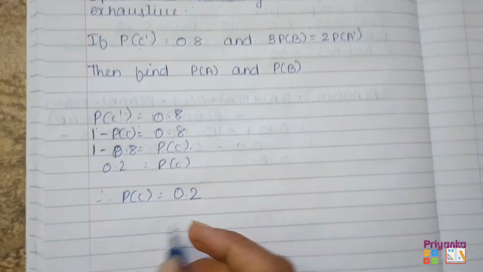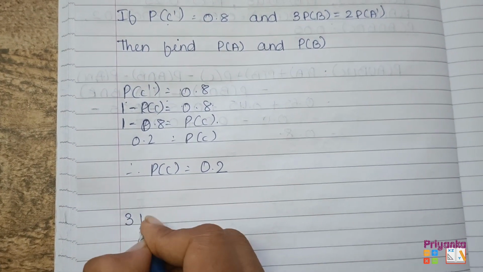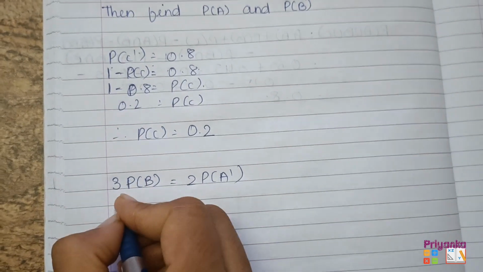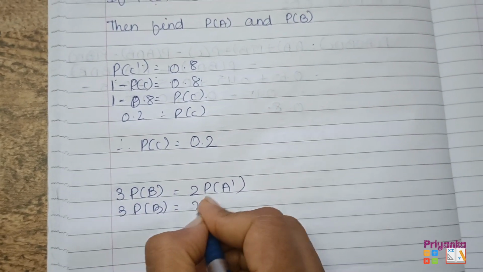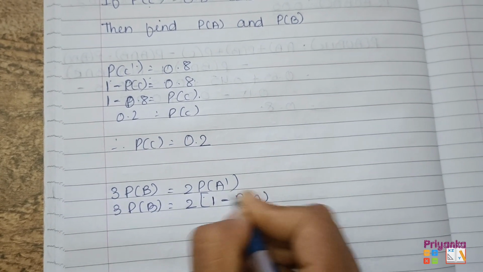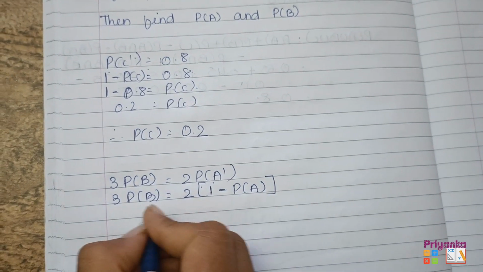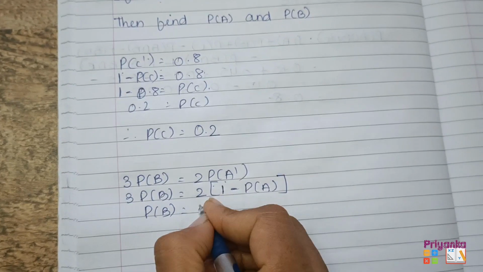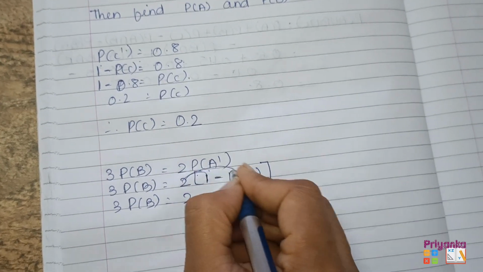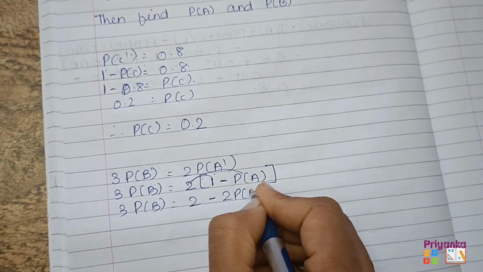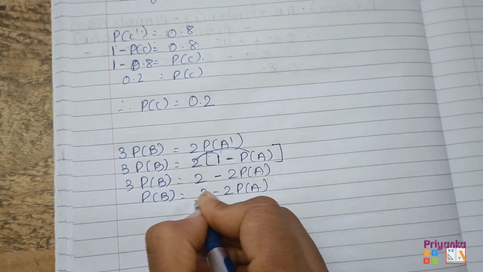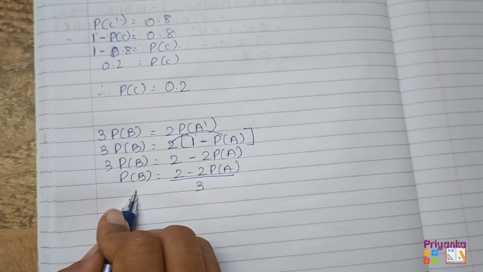Next given is this equation, that is 3 P of B equals 2 P of A complementary. Again we don't need a complementary one, so let's make it into 1 minus P of A. That's the complementary rule, that only I apply here. So 3 P of B will be 2 times 1 minus P of A. Let's multiply: 2 ones are 2, minus 2 into P of A, which is 2 P of A. Next, P of B equals 2 minus 2 P of A upon 3. So that's the value we found for P of B.